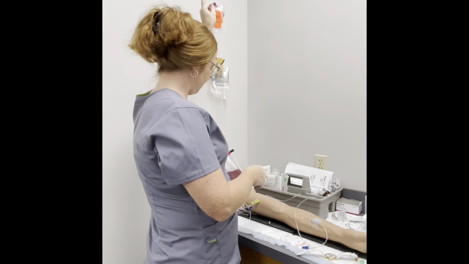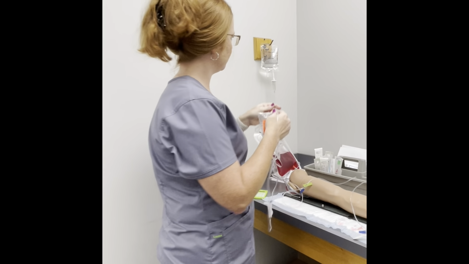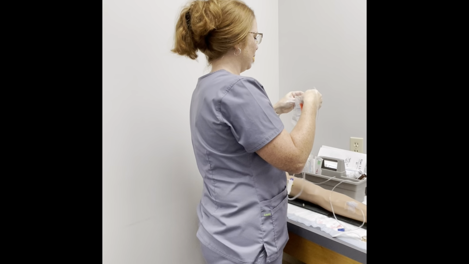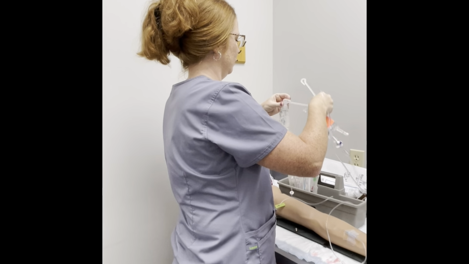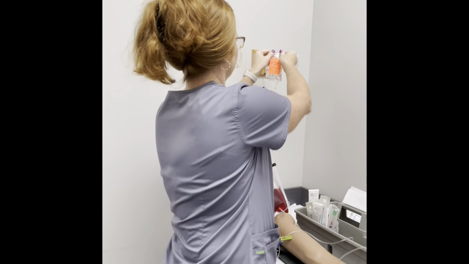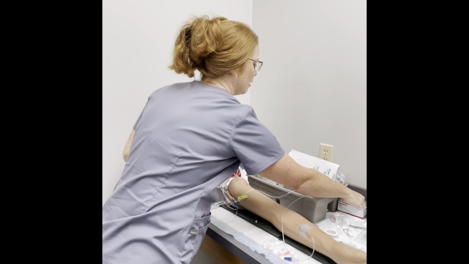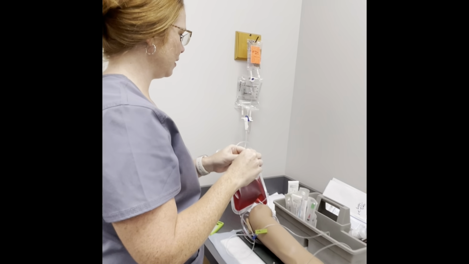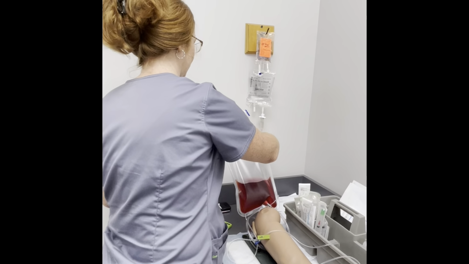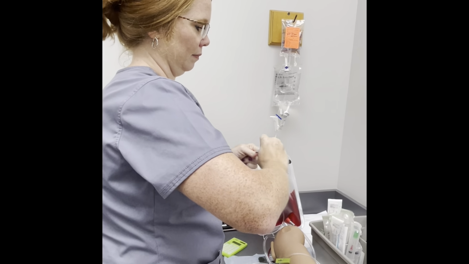Okay, so I've already checked the patency of the line. I already know the patient's not allergic to this medication. We need to lower the primary infusion bag. That's what we're using our hook for. With a Piggyback infusion, we're going to connect it to the port that's closest to our primary infusion bag. This port here.